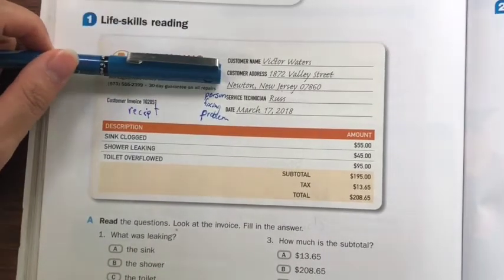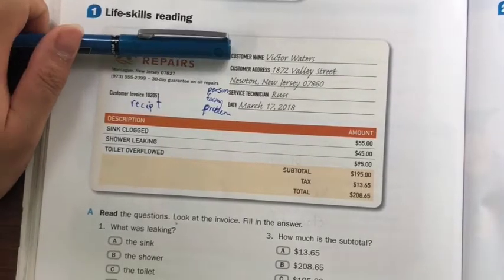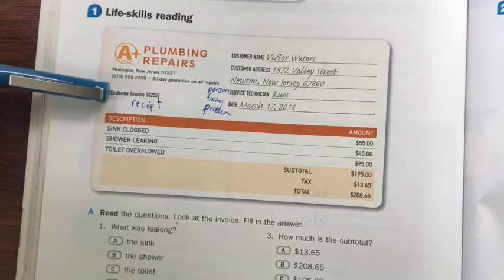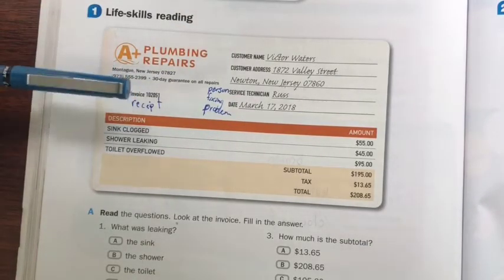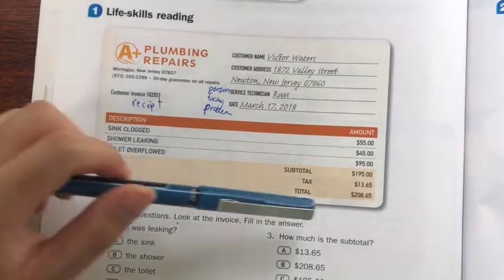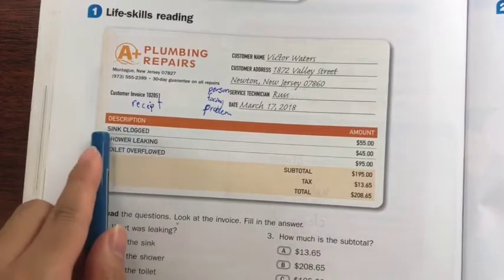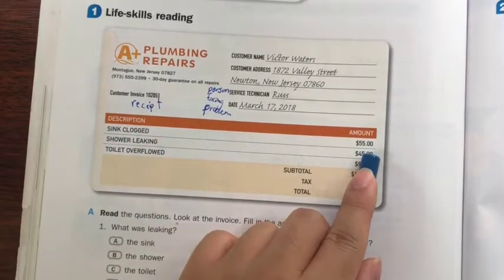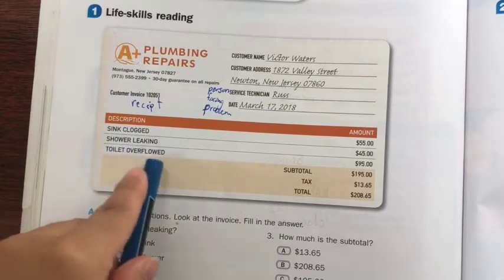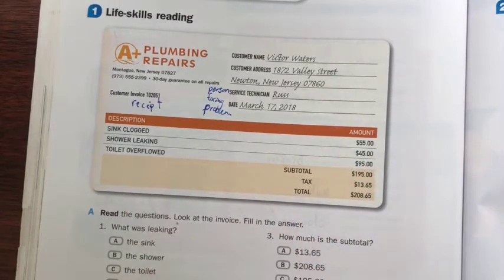We have the customer name and address, and we have the name of the service technician. The service technician is the person fixing the problem. And this is the date of the repair. And then the customer invoice, or the receipt, is here, and the receipt number. On the left, we have the description of the problem. On the right, we have the amount. So, there is a sink that is clogged, and it costs $50 to unclog it. The shower is leaking. It costs $45 to repair that. The toilet overflowed, so too much water is going out of the toilet. This costs $95 to repair.